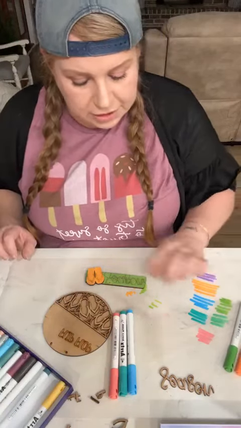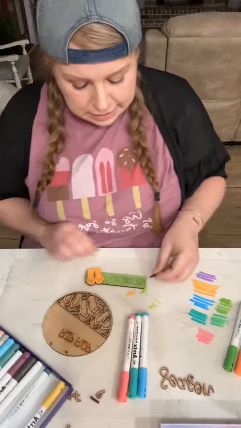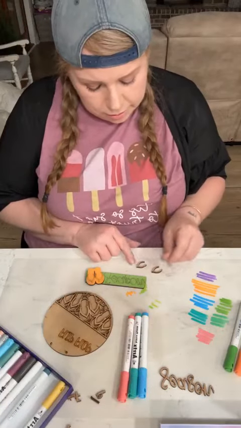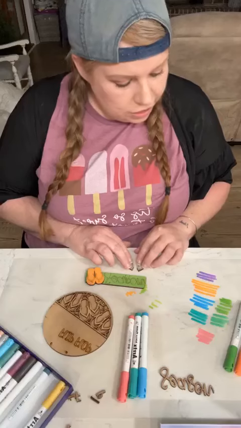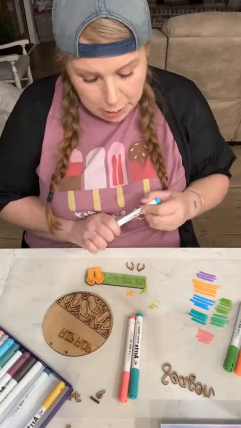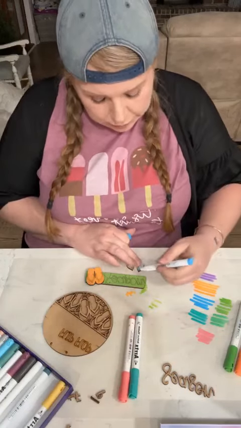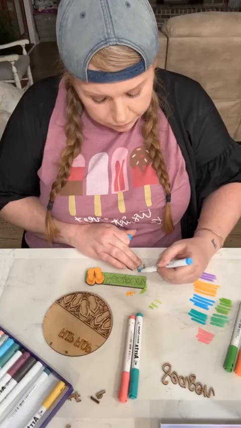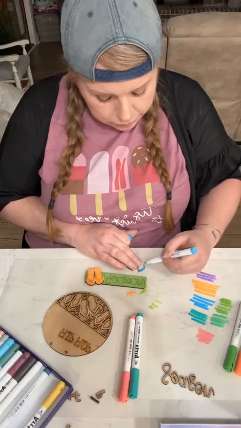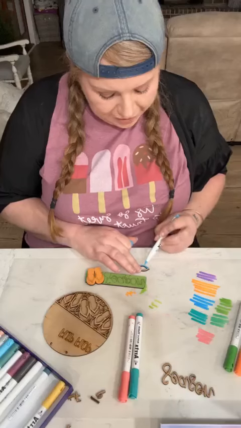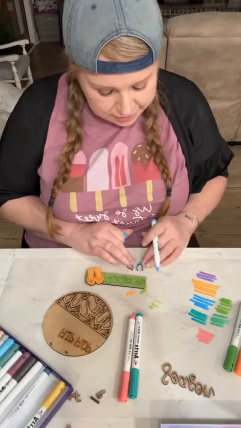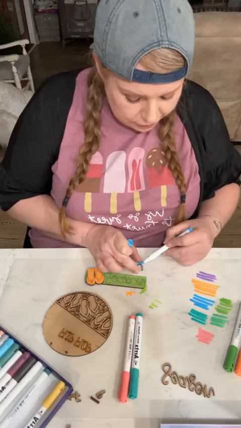And then, so we did those two. The little pieces that go on, we should do blue. Let's do the blue. Look at this colorfulness. I really should have used tape.